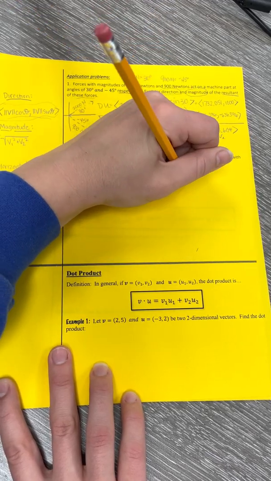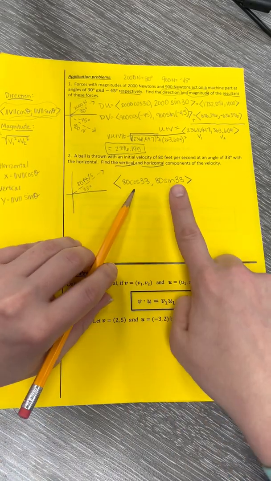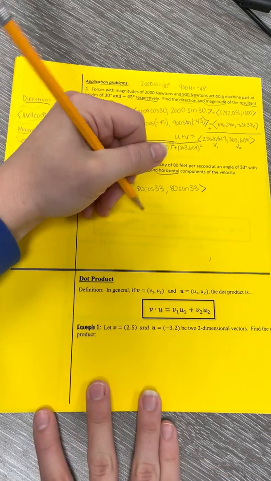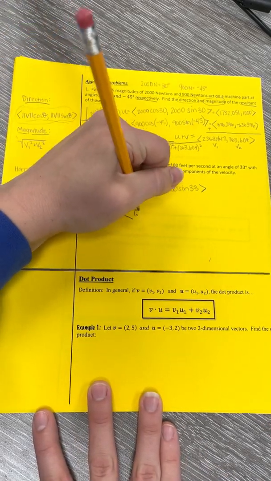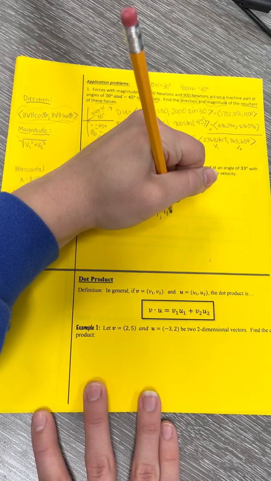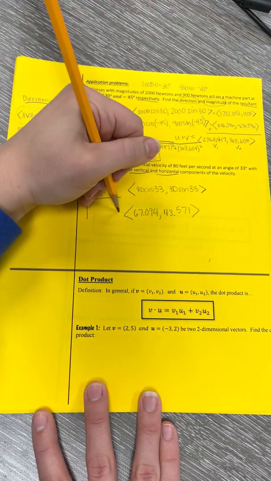And if you remember from the unit circle, cosine represents x, sine represents y, so that should help you with knowing, but you'll always have access to your formulas. Once we put that into the calculator, we get 67.094, comma, 43.571, and that is going to be our answer.